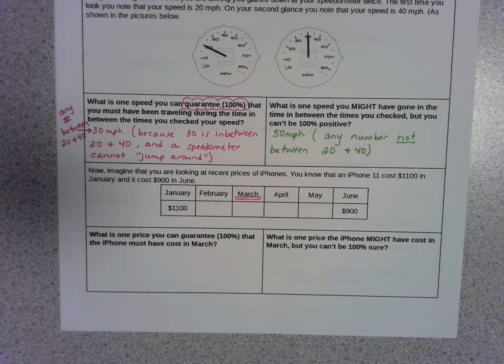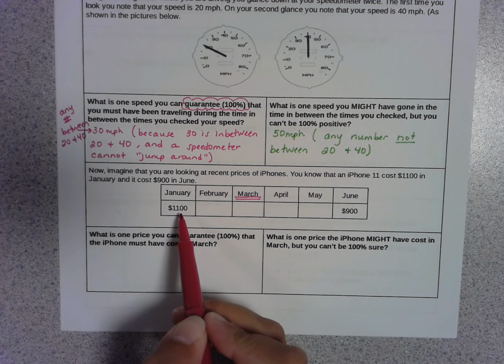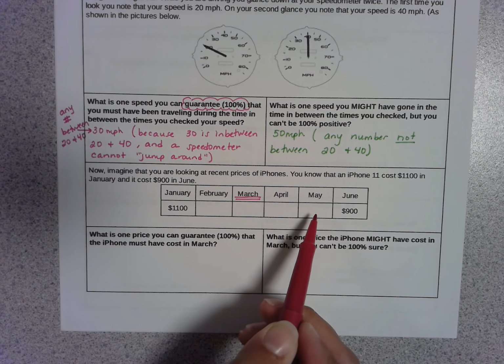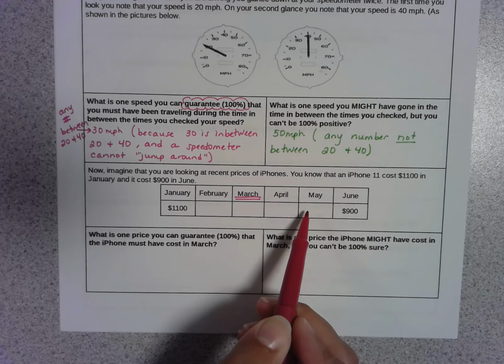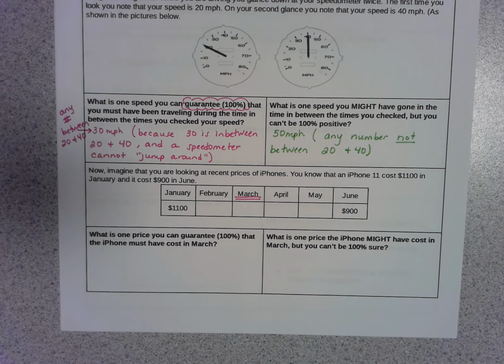Now, here's the problem that I'm having with this question. When I look at prices, prices are allowed to jump around. It's very possible that this price was $1,100 in January. It was also $1,100 in February and March and April and May, and all of a sudden they just marked it straight down to $900 in June. So because prices work a little bit differently than a speedometer, you don't have to necessarily pass through all the numbers in between for a price. They can just mark it down to whatever they want.